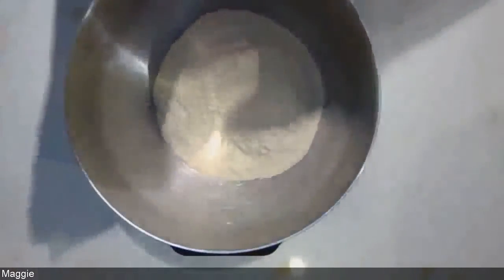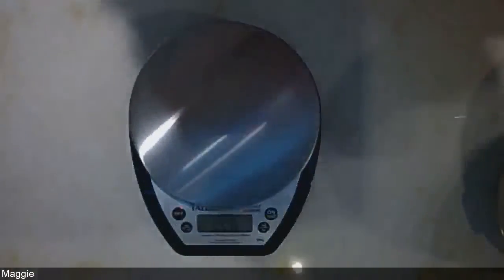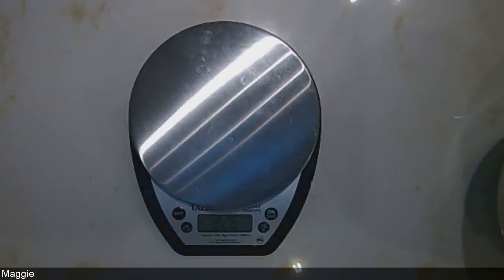Okay, about 200 grams of semolina flour, and then we're going to use about 2/3 of a cup of very warm water. The reason why the warmth of the water matters is that it helps get the dough moving a little bit.